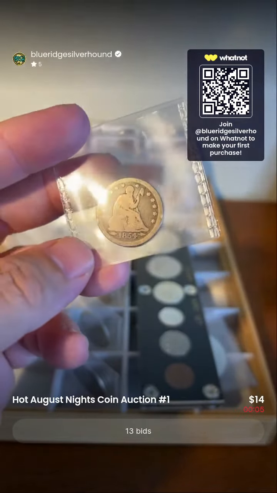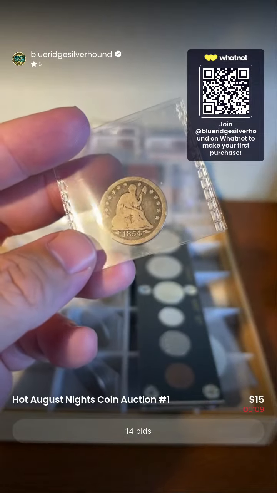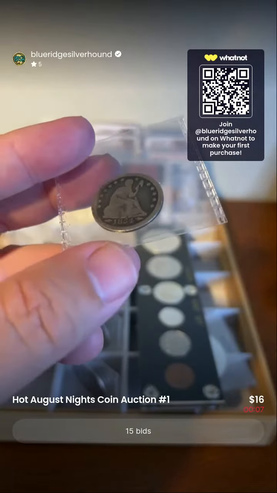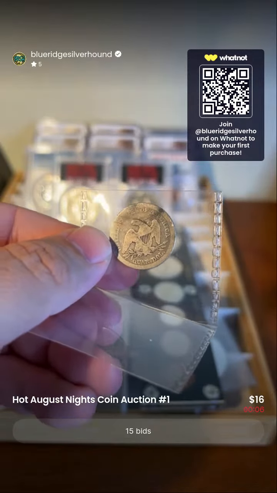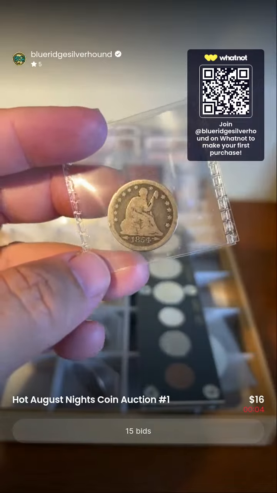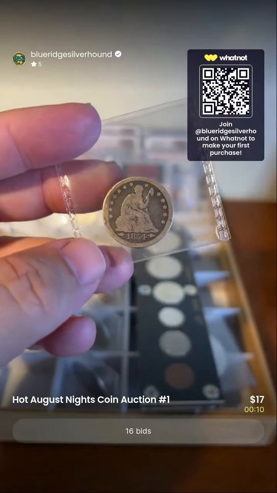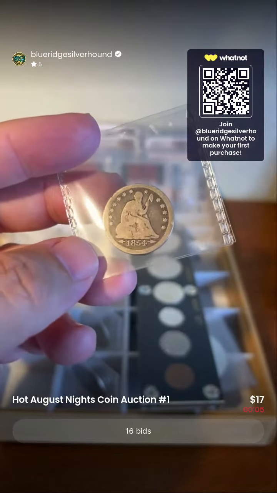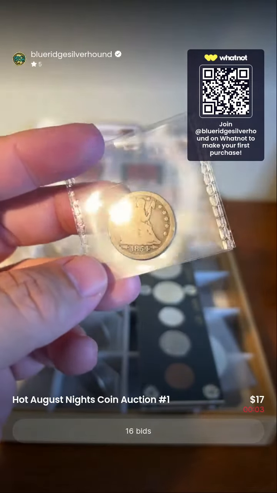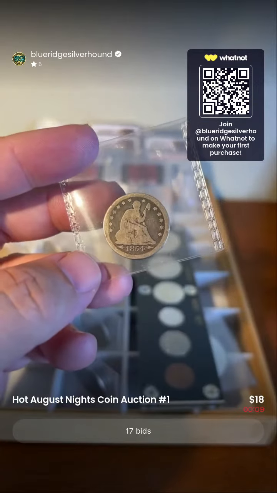So, 1854 seated quarter, arrows at date. Again, good condition. Still has a fair amount of meat for the condition of the coin. So not too bad, not too shabby here. Yeah, again, for low end type set application.